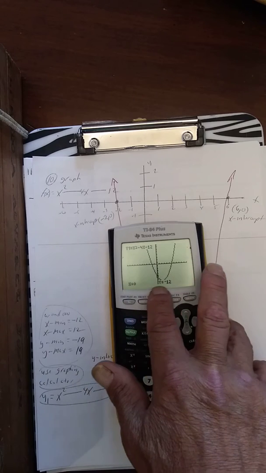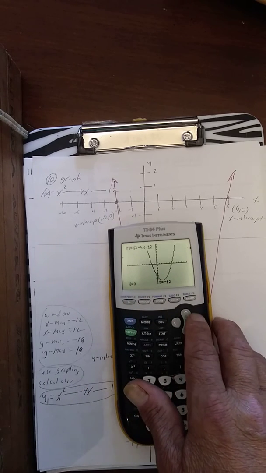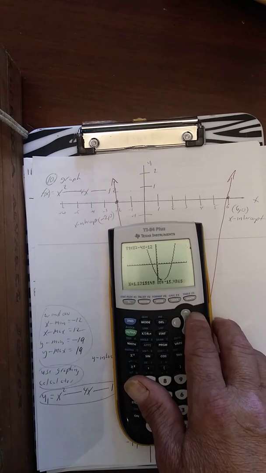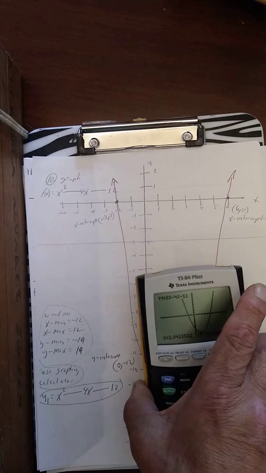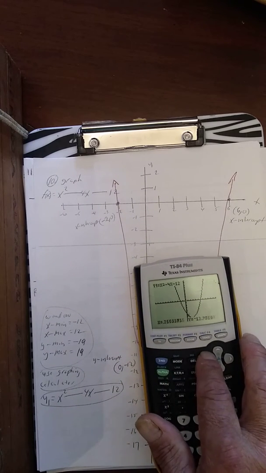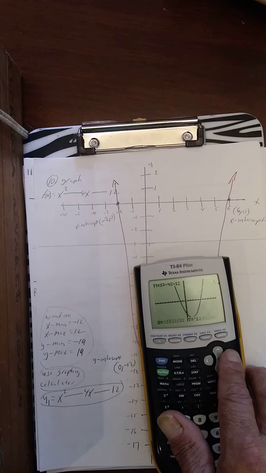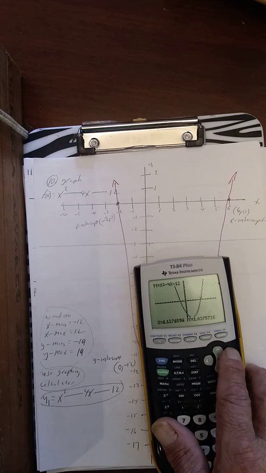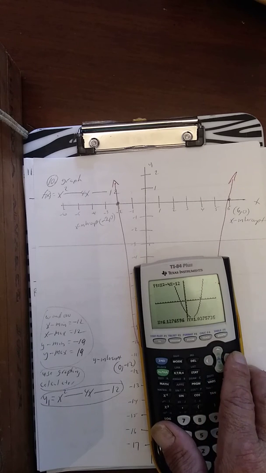Notice right here, 0 and minus 12 is one of the spots. If you go down some more, you're going to find out that you have other numbers. 2 and minus 16 looks like it. And you can do the trace to the left. You're going to find out that negative 2 has a number in it that matches right there. And going to the right to trace it, we have close to 6, I guess, is the other one.